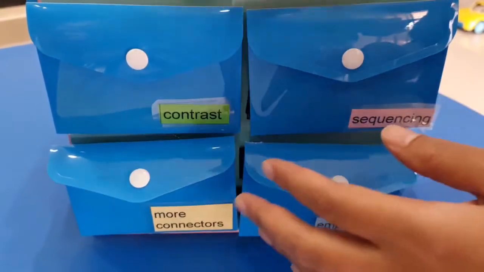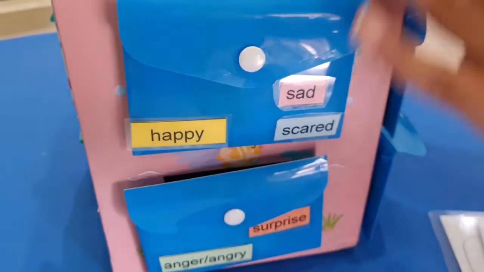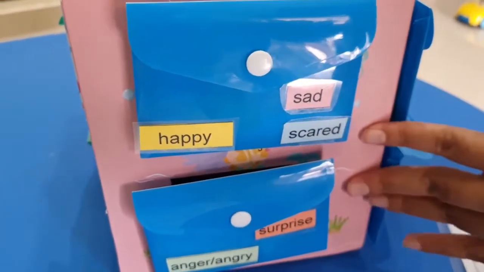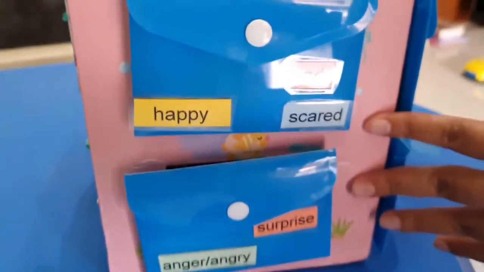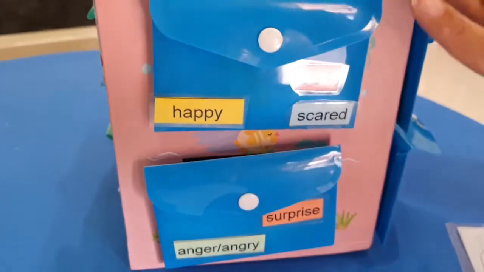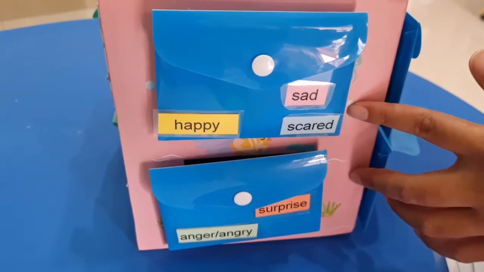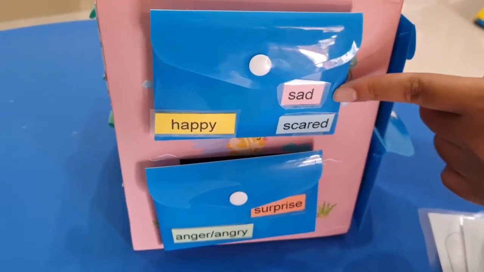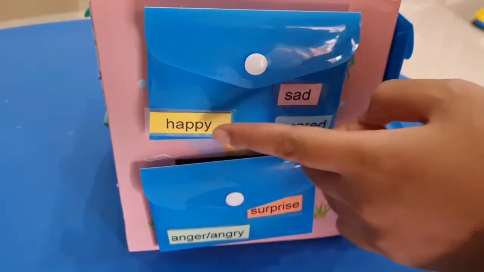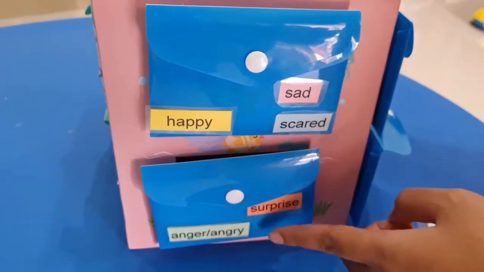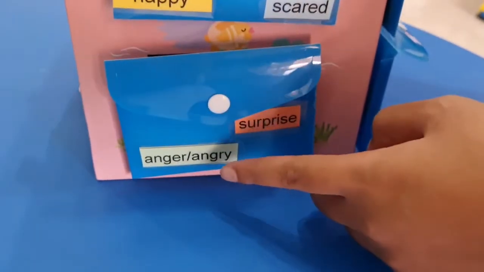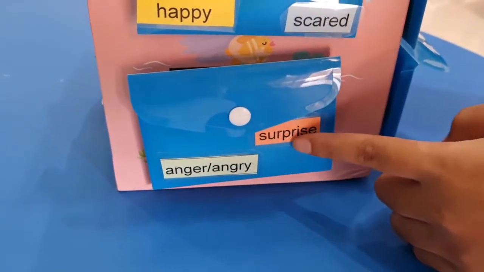And then on the last side of the box, we have pockets for feelings or emotions. Because the box is not that big, we can fit only 2 pockets. In the first pocket, we put 3 kinds of feelings: happy, sad and scared. The pocket below is angry and surprise.